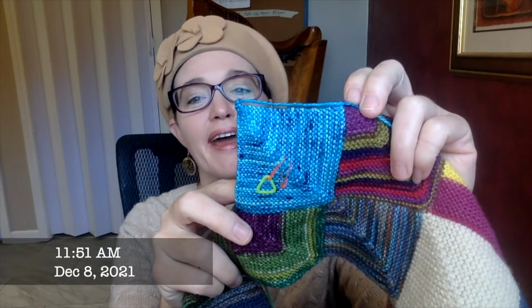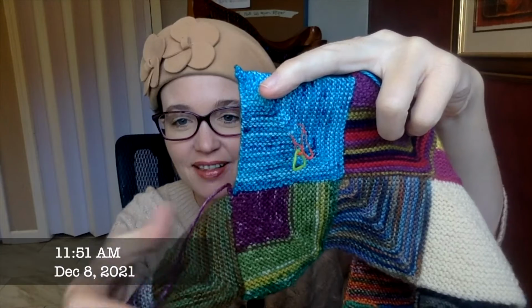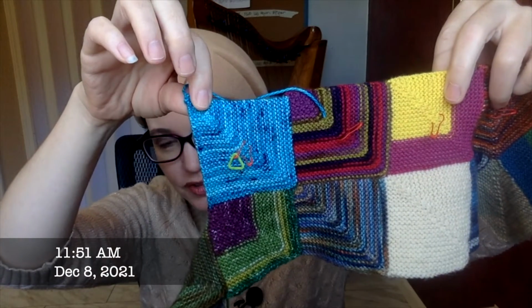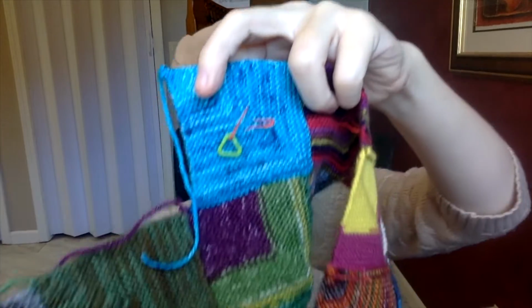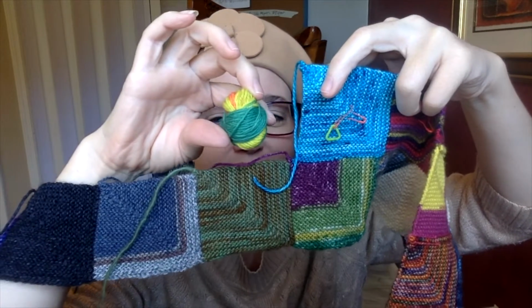Did my square today. Isn't it beautiful? Love it. I am so looking forward to getting more rows in. I might continue doing a square a day every day. I think I'm gonna do this one next. This is the rainbow sock from the square. So that one's gonna go in here. Hard to hold it up. That's where it's going.